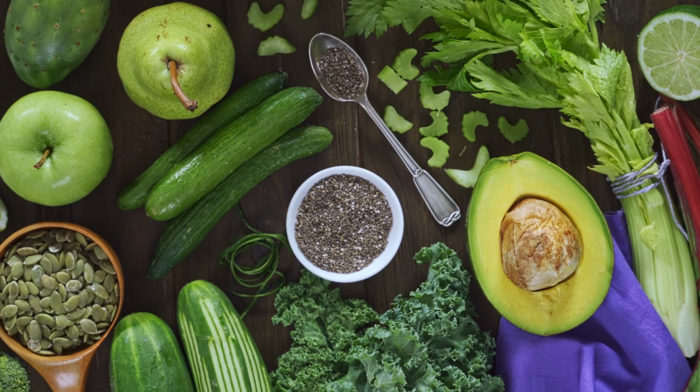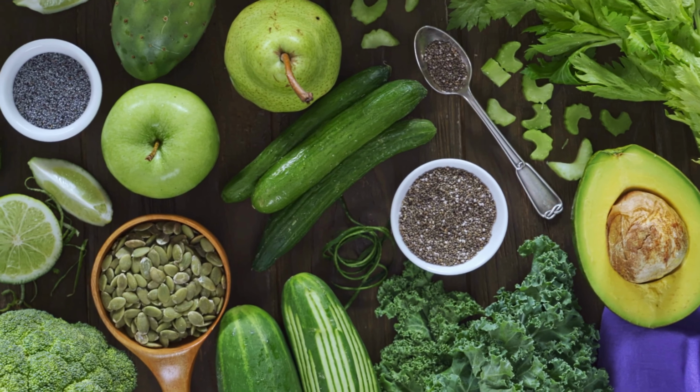Diet plays a crucial role in managing metabolic syndrome. A heart-healthy diet that is rich in fruits, vegetables, whole grains, lean proteins, and healthy fats can help you achieve and maintain a healthy weight, lower your blood pressure, and improve cholesterol and blood sugar levels. Reducing your intake of saturated and trans fats, added sugars, and refined carbohydrates is also important. The Mediterranean diet and the DASH, or Dietary Approaches to Stop Hypertension diet, are 2 examples of eating plans that can be beneficial for people with metabolic syndrome.